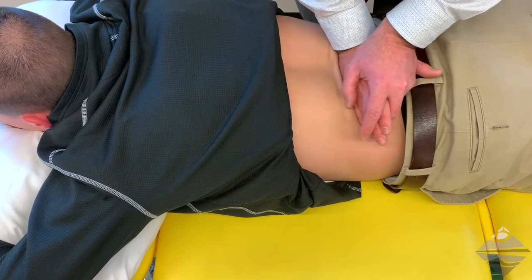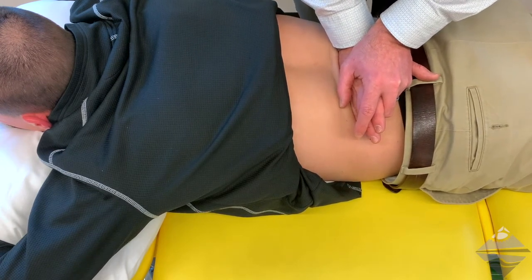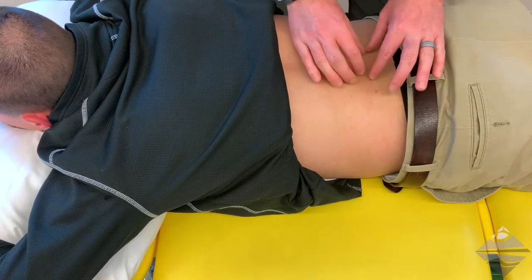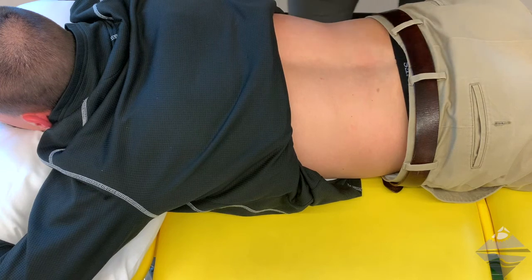Come up into L3. Again, same procedure, and then off. We can work all the way up. This is a central or CPA, posterior to anterior.